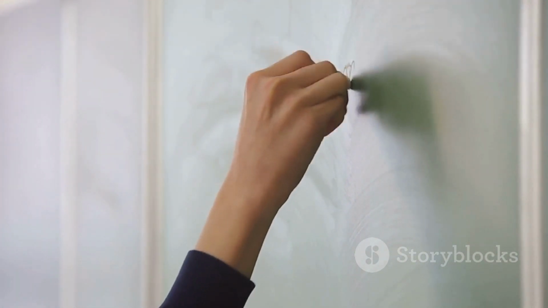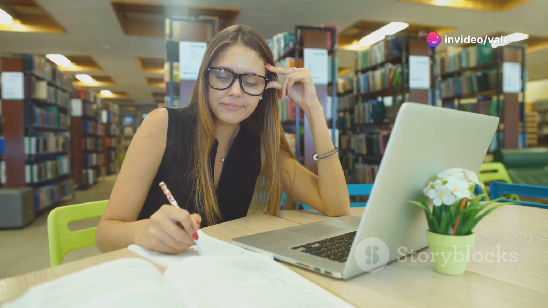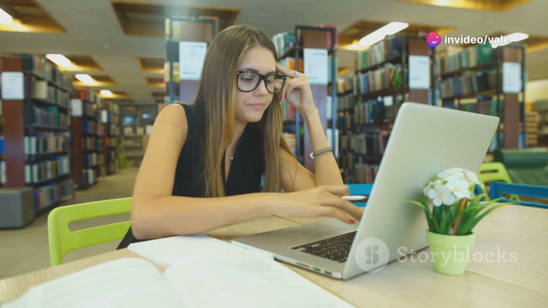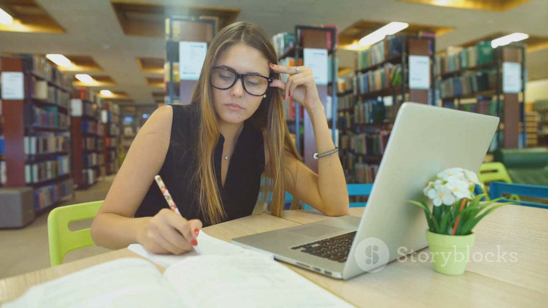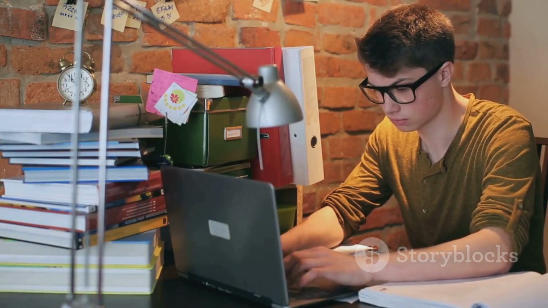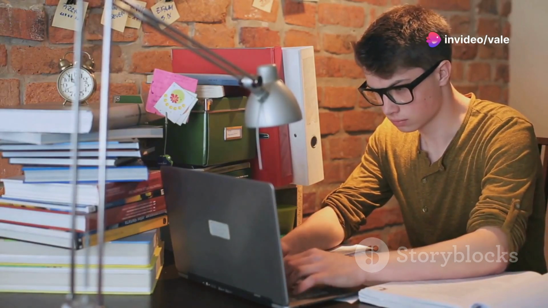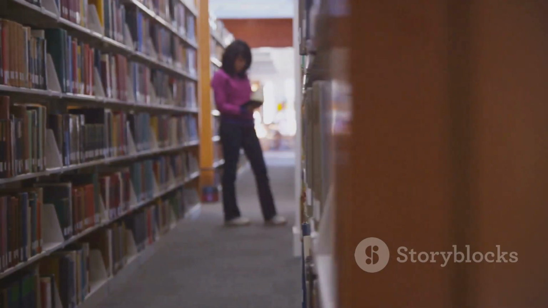So there you have it, folks, the ins and outs of Harvard referencing. It might seem a little overwhelming at first, but trust me, with a little practice, you'll be referencing like a pro in no time. Remember, referencing is like learning a new language. It takes time, effort, and maybe a few frustrated sighs along the way. But once you've mastered it, you'll be able to navigate the academic world with confidence and integrity. Now go forth and reference.